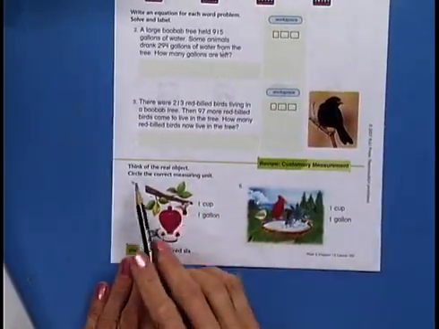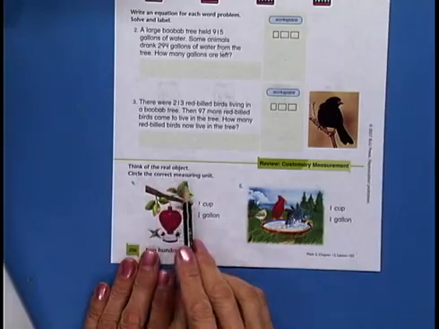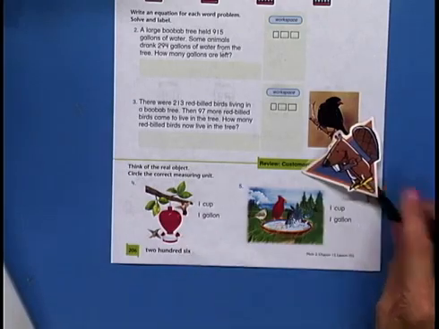And then down here it says think of a real object. Circle the correct measuring unit. What would you use to measure that, okay? Can you think about that?